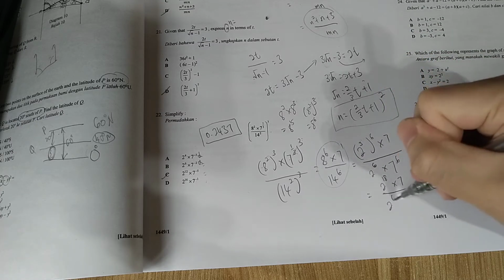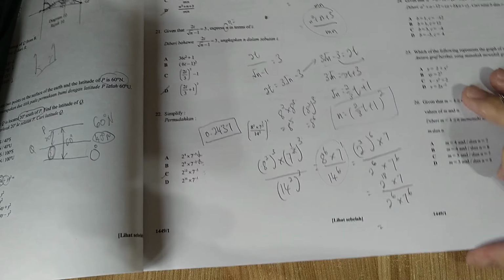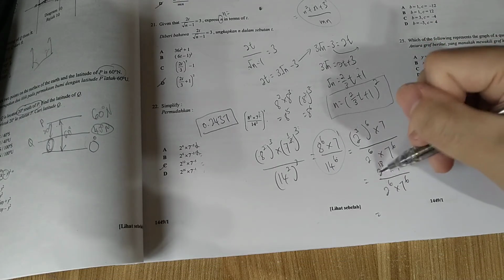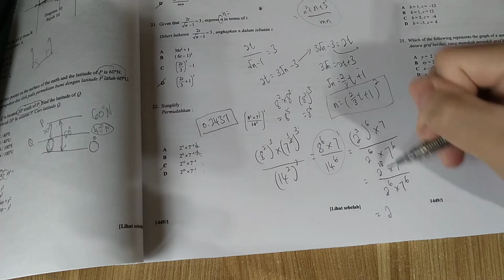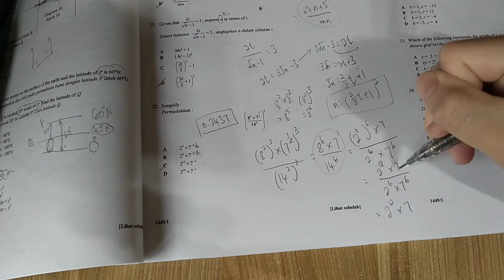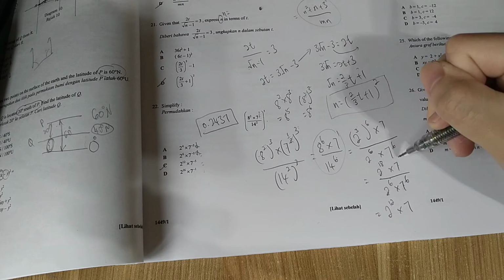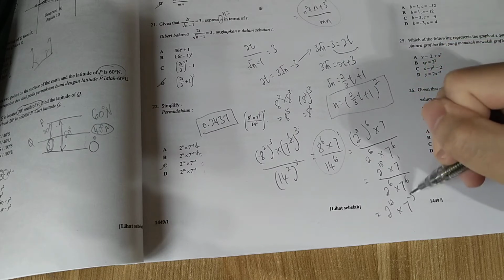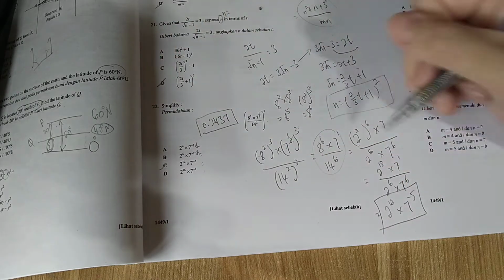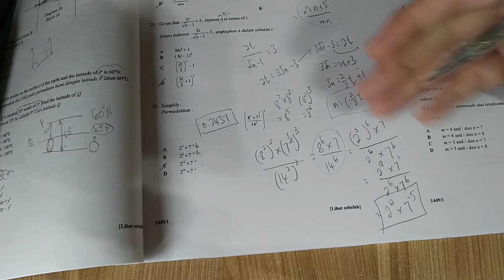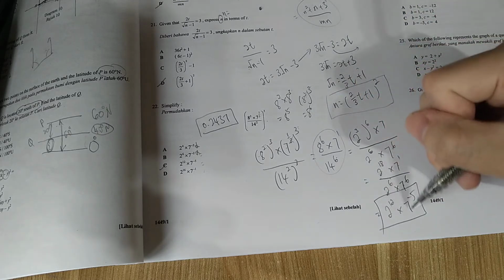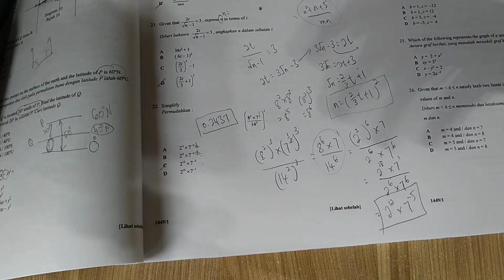Times 7, and then over 2 power 6 times 7 power 6. So it becomes what? If the base is the same, when dividing the power we have to minus. So 18 minus 6 is 12. Same thing here. The base is the same, divide, so the power I have to minus. What's 1 minus 6? Negative 5. So yeah. If you want to do it without a calculator, this would be how you do it. 2 power 12, yeah. This is how you do it if you don't want to use a calculator.